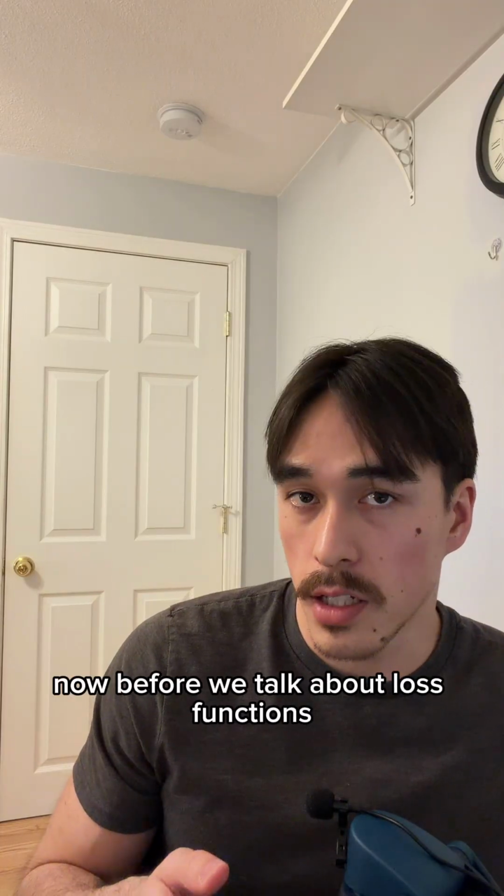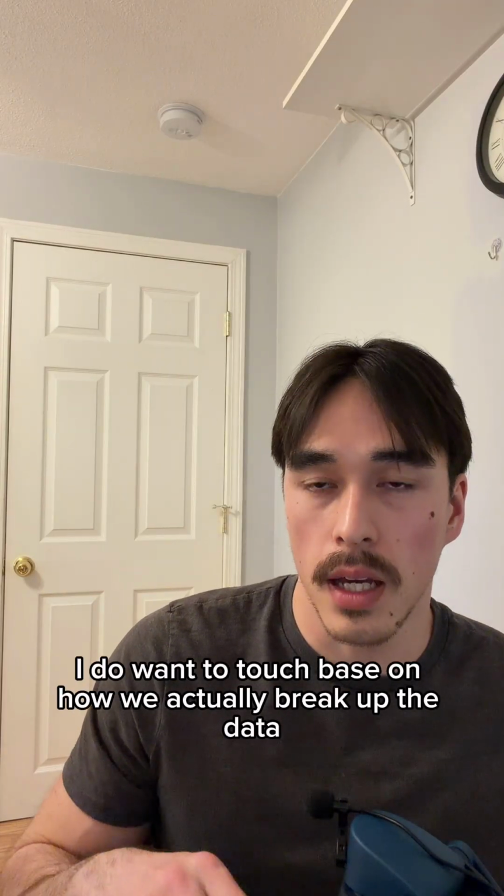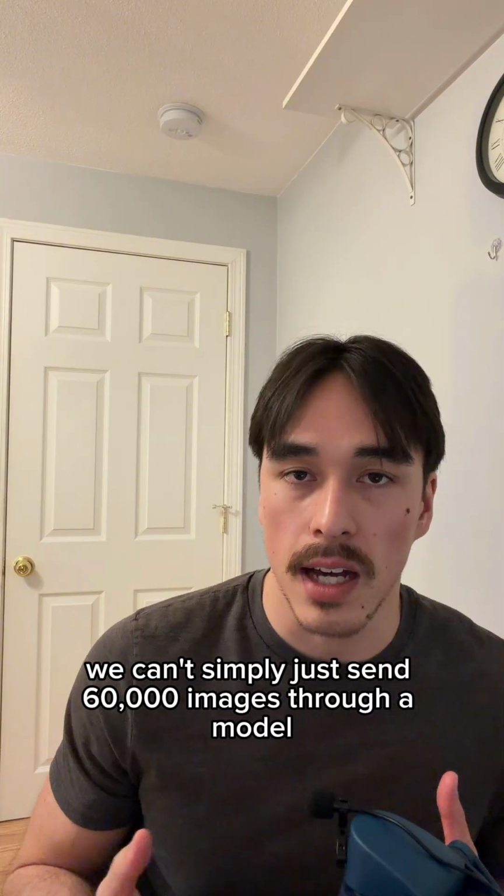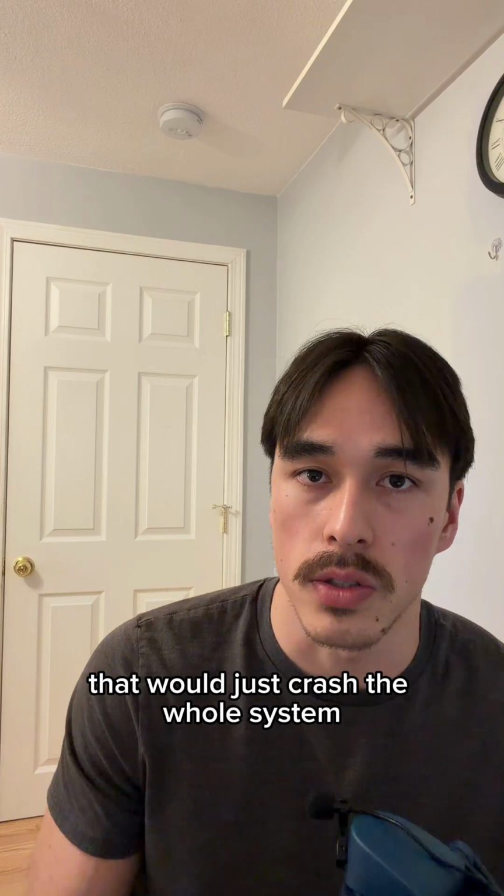Now, before we talk about loss functions, I do want to touch base on how we actually break up the data and send it through the model. We can't simply just send 60,000 images through a model. That would just crash the whole system.